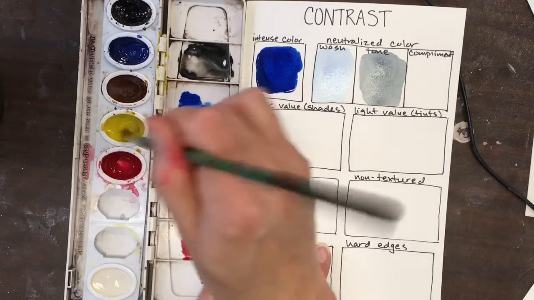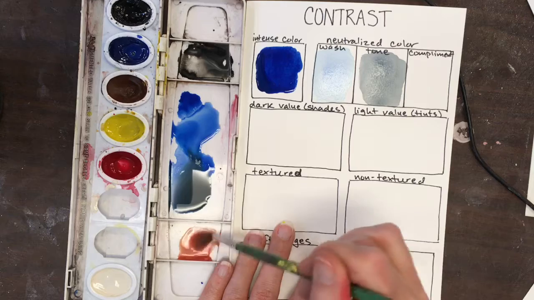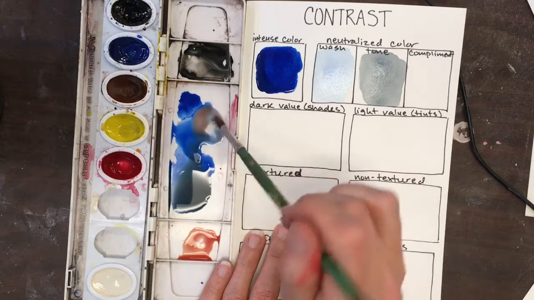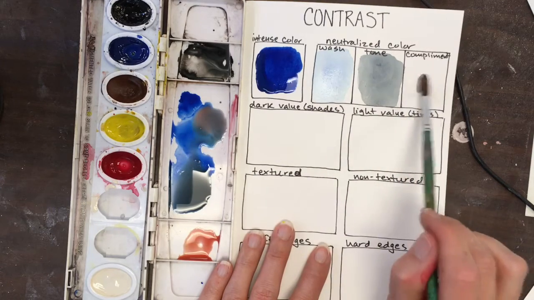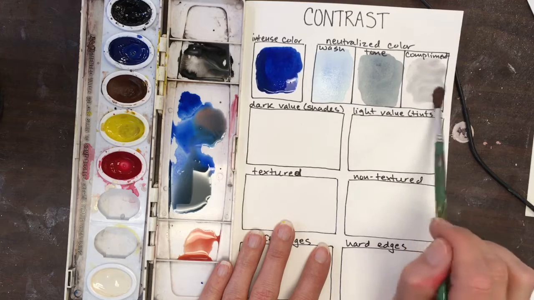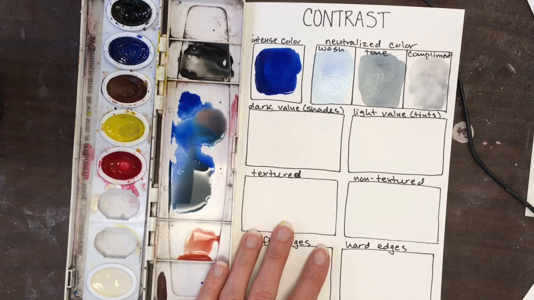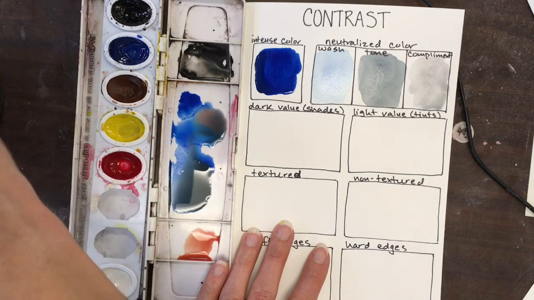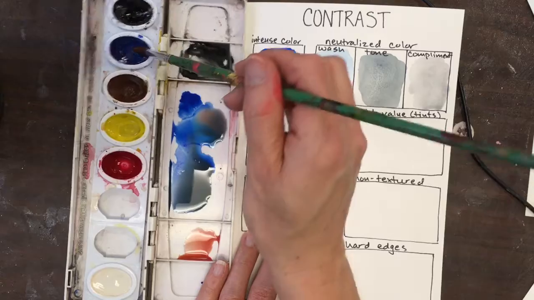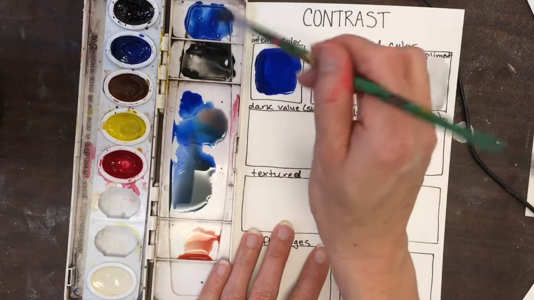And I'm going to show you what happens and how that neutralizes my blue. So now that's called using a complementary color. So now I have a whole other neutralized color I can do. So another way to create contrast is to go dark values versus light values. That's kind of a no-brainer, right?